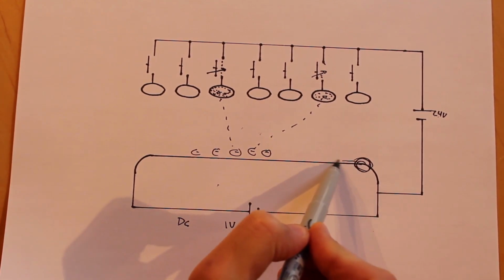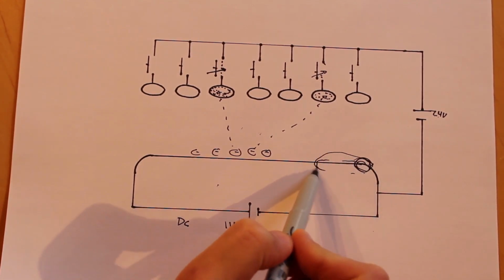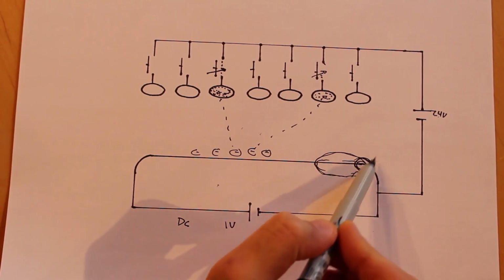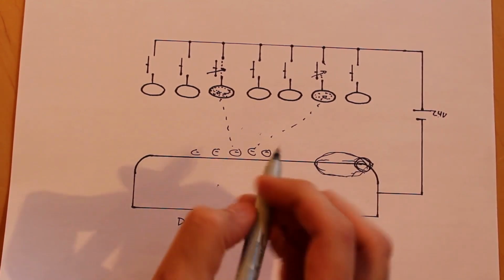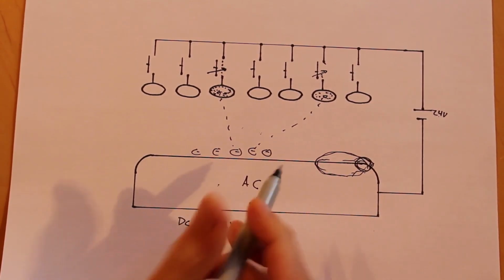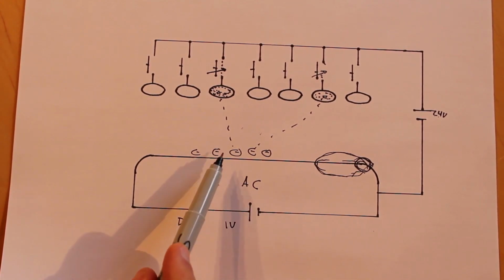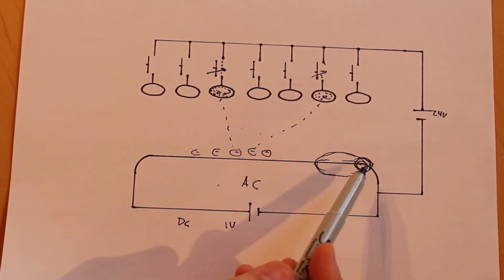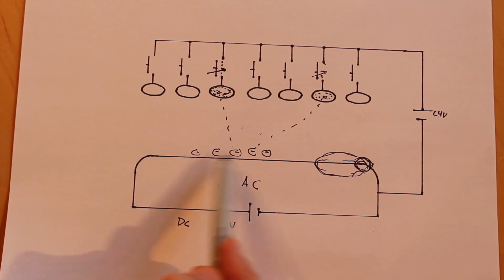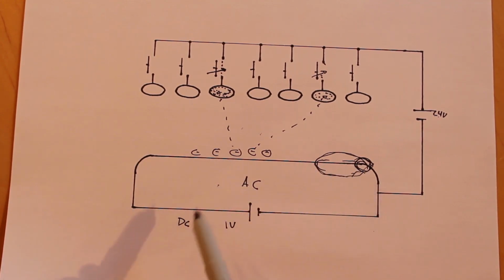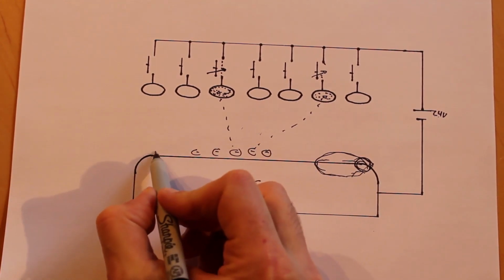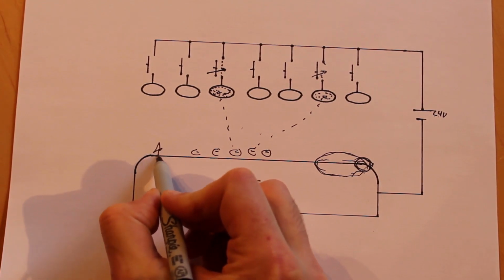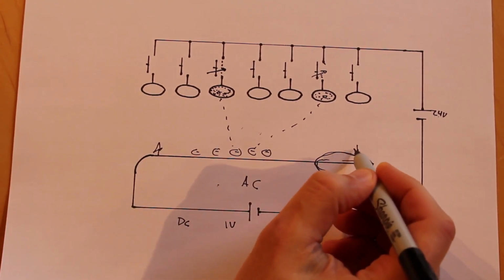So the filament's not going to be generating enough heat to boil electrons off on this side. So most VFDs would actually run an AC power supply for the filament, because if you have AC, then you get a consistent heat across the entire filament. By running DC, you get a really high heat here, and you get an extremely low heat here.